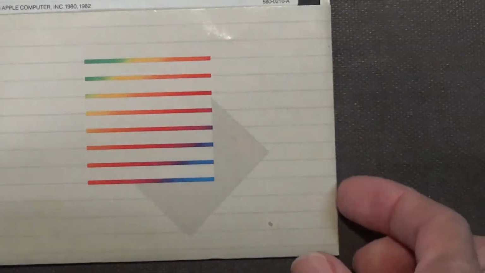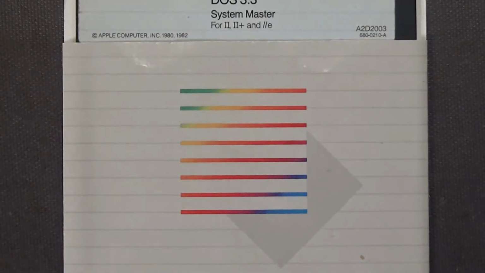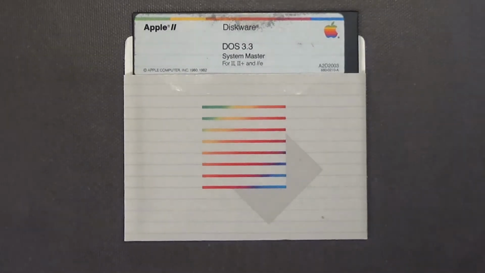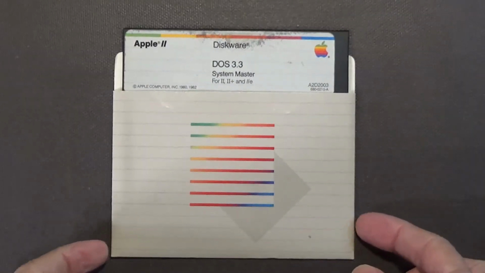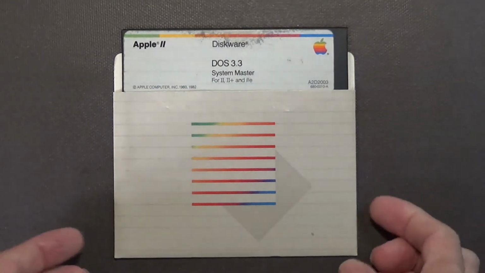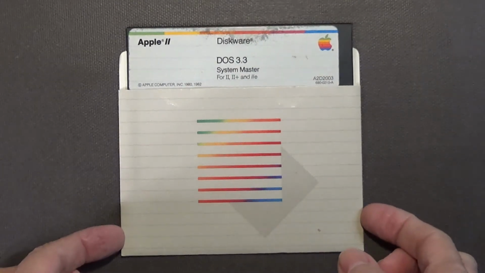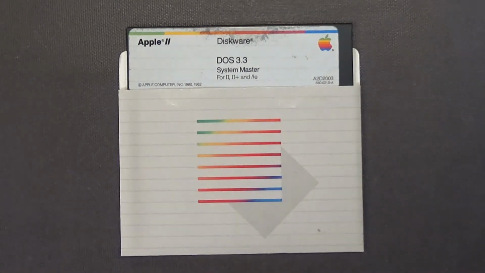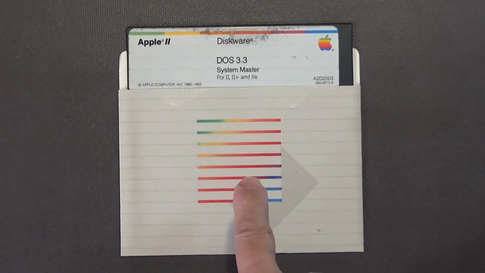We've got this disc here. I'll have to zoom out a little bit. It's the DOS 3.3 System Master Disk for II Plus and IIe. So apparently this is the main system disk that is needed. Like when you first turn on the Apple computer and it's trying to boot up, it's looking for this disk.